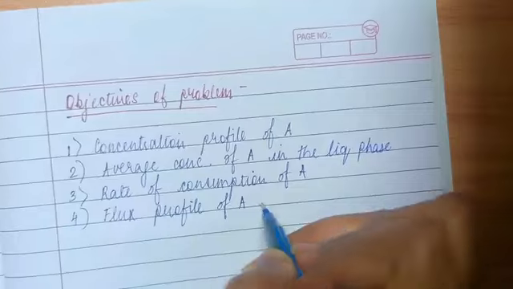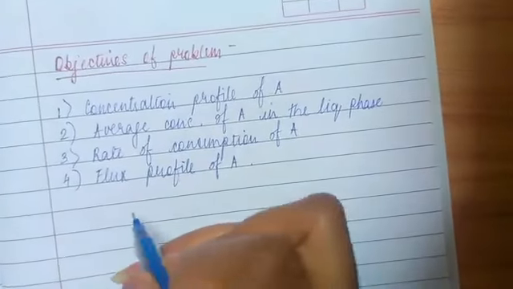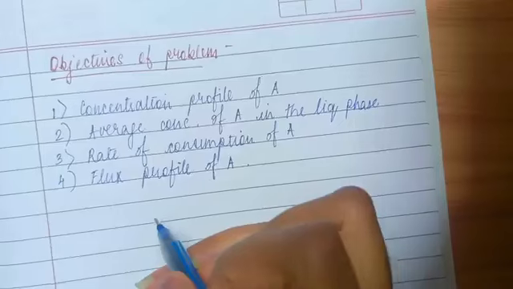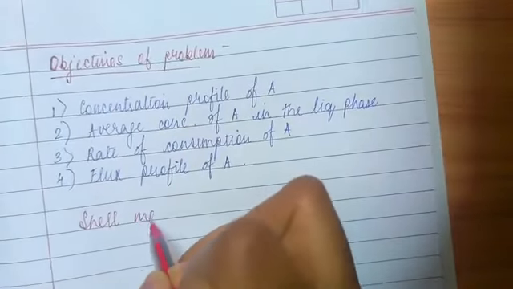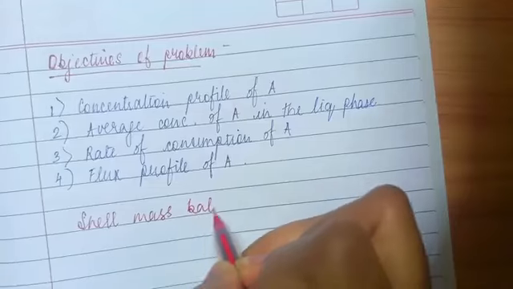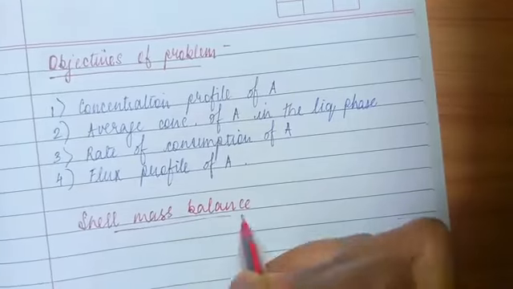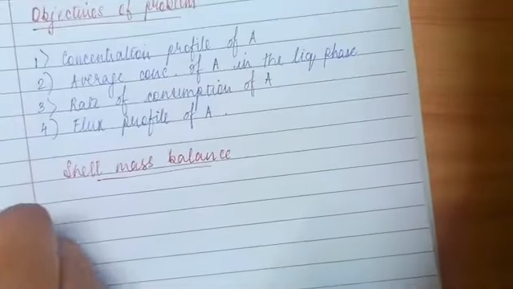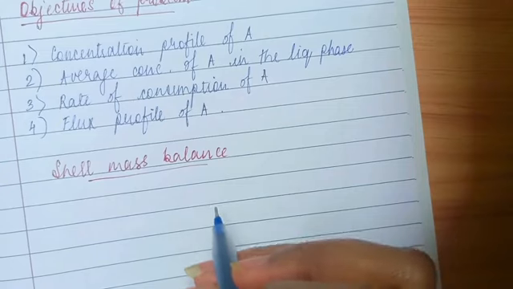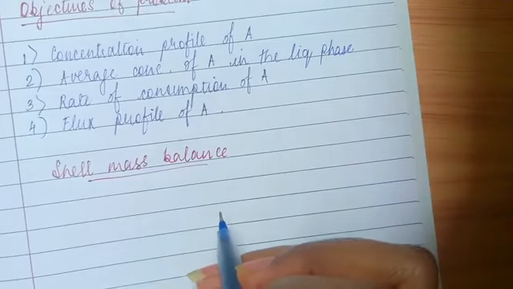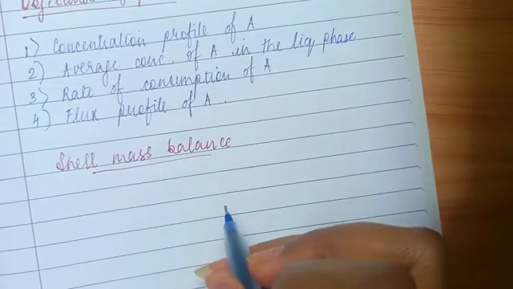So, to achieve the above objectives of the given question, we need a shell mass balance on the system. Firstly, we need to select an appropriate system, applying the law of conservation of mass of species A in a binary system over the volume of the shell.